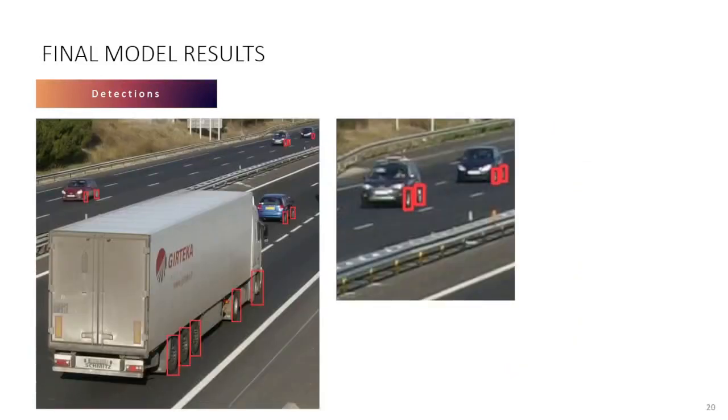This is also a very similar example. We can clearly see the very small vehicles. The model was able to detect the wheels on those, which is a significant improvement.